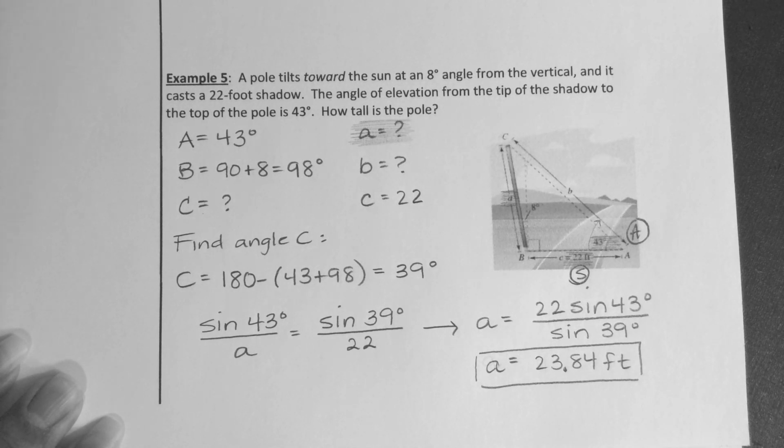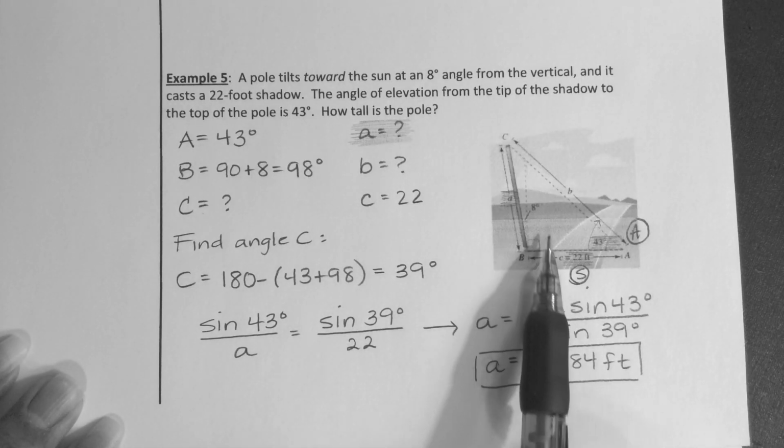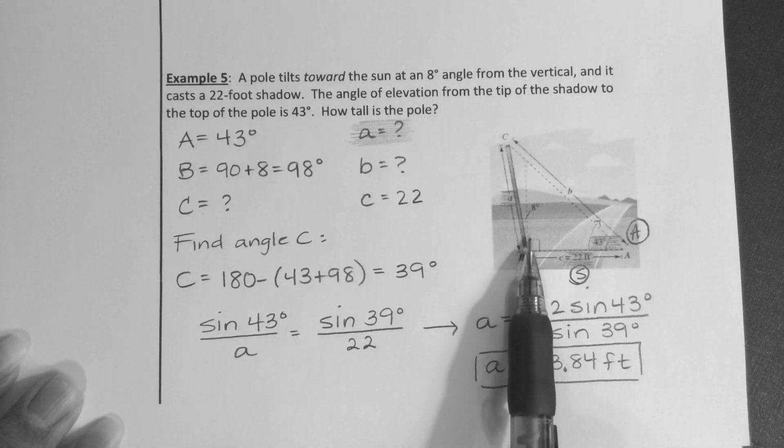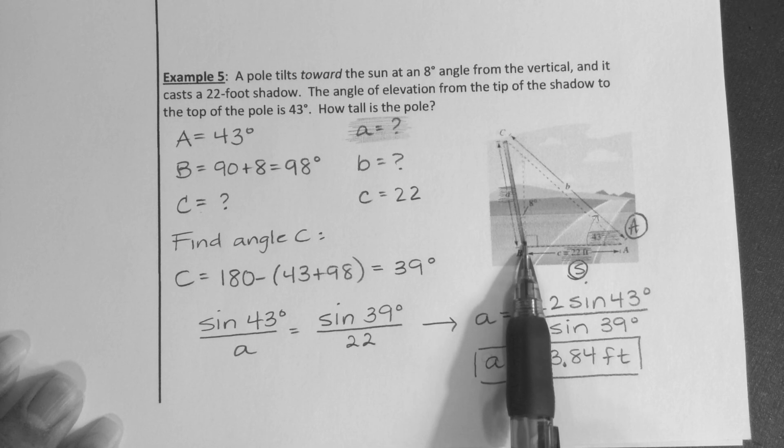And then they gave us this 8 degrees, but we were supposed to recognize that that 8 degrees was to the left of this vertical, which forms a 90-degree angle.